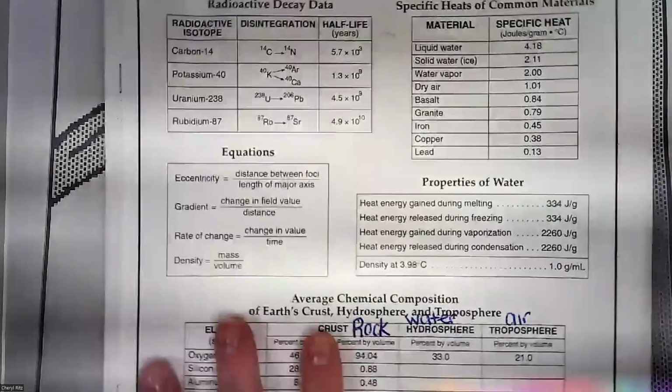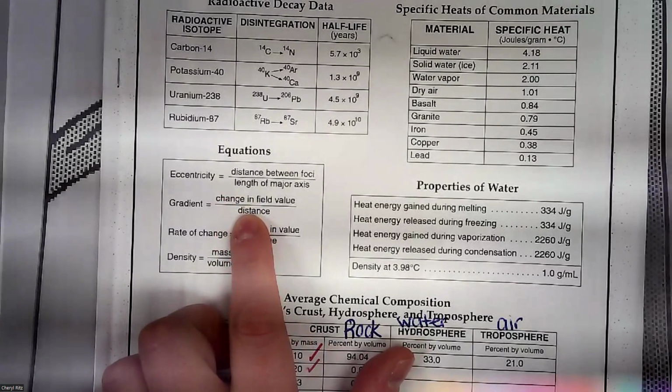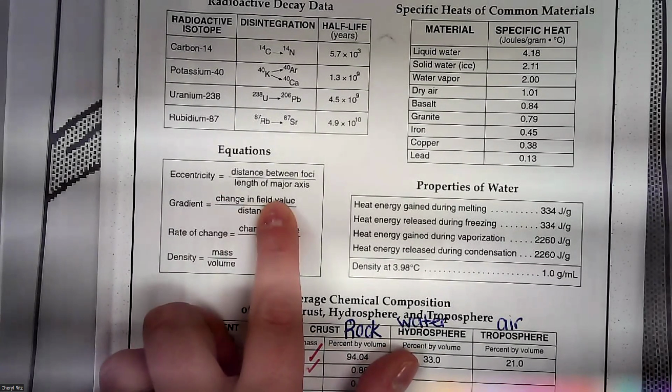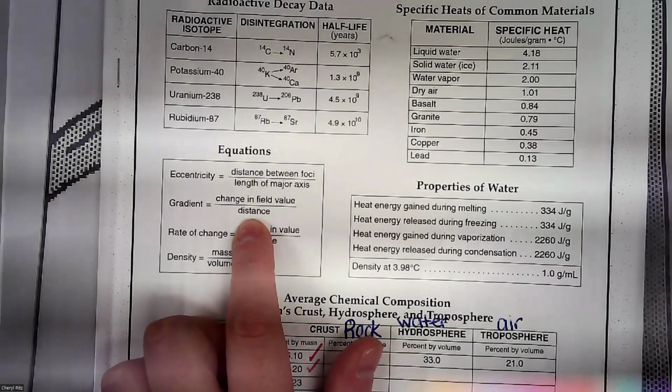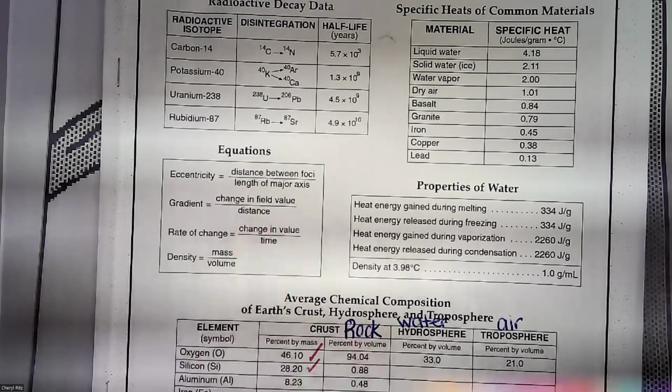But if you recall, on the front page of our reference table is the formula for gradient. So it's gradient equals change in field value divided by distance. So first of all, do you guys remember what change in field value means? I know this was from forever ago. Not a single one of you remember change in field value?